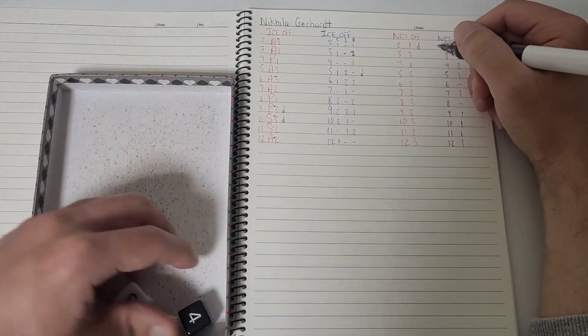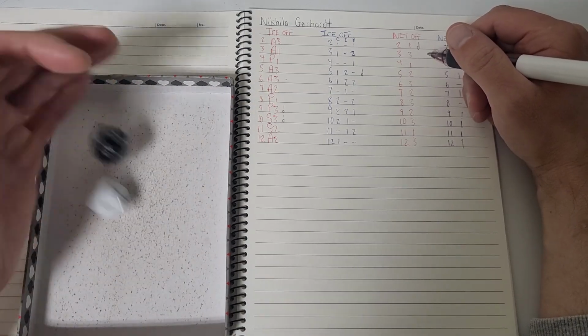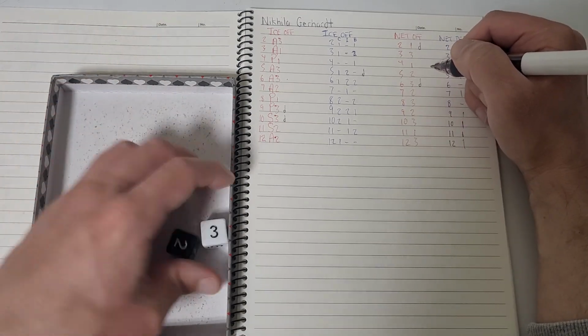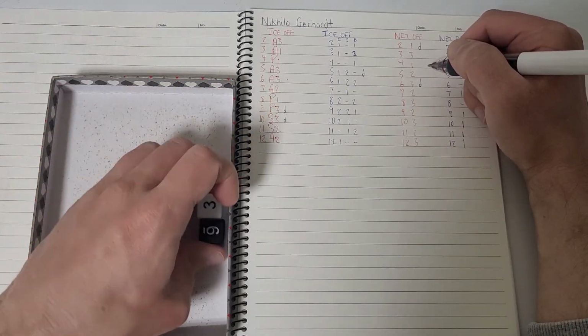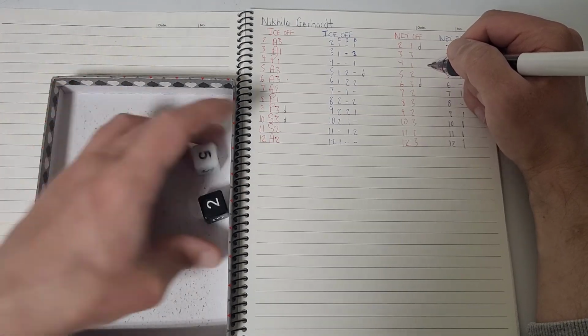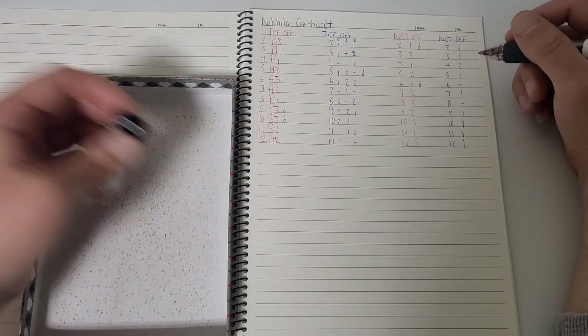Nope. I might assign another value. Again, these are all temporary. These are all tentative. 6. Okay, so 6. There could be a draw potentially in a 6. 7. No. 8. No. 9. No. 10. No. No for 11, and no for 12. Okay, still though, on a 2 or a 6.